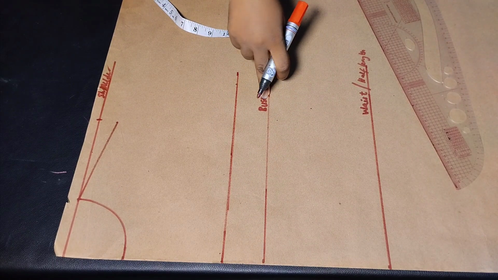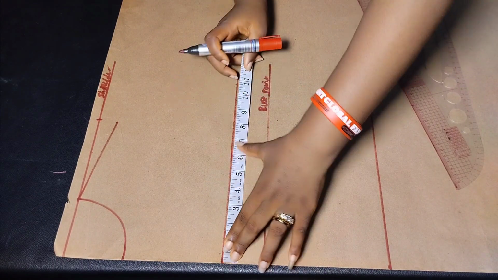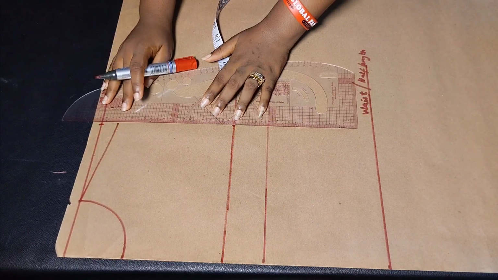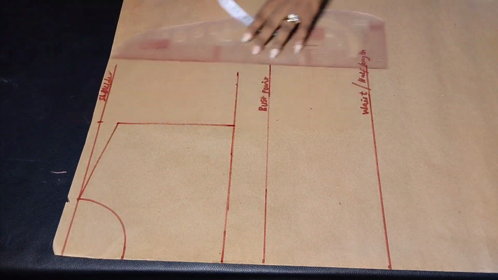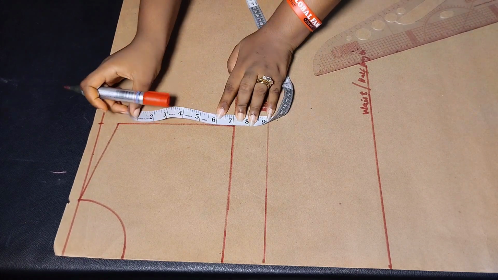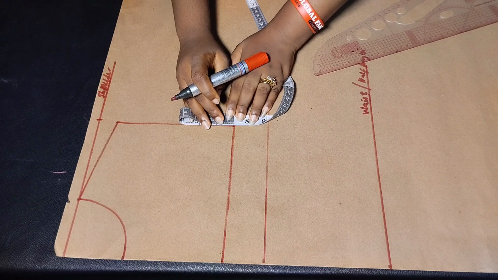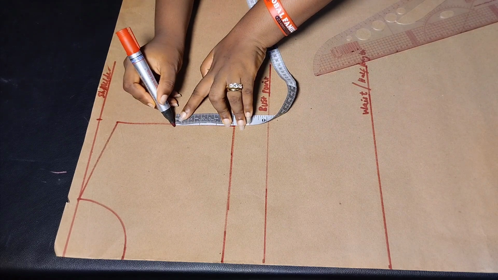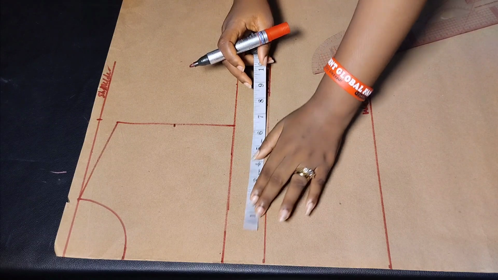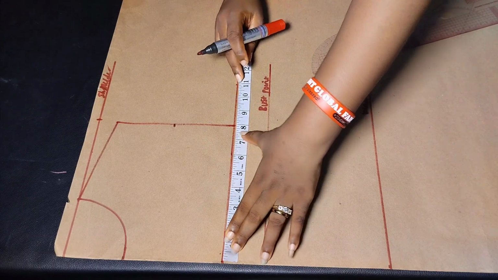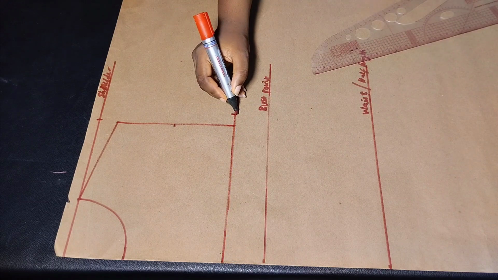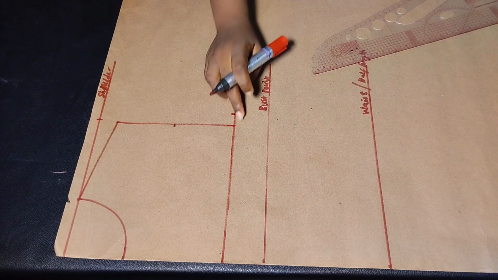Now on my chest line, I'll be marking out that same 8 inches that I marked out for my shoulder. This is to help me get a straight line, and I'll rule it out like this. So the next thing I'm going to do is measure out what I have on this line, and divide it into 2 to get the midpoint, and I'll make a mark right there. Next, I'm going to be inputting my bust measurement divided by 4. My bust is 35 inches, divided by 4 is 8.75 inches, and this will help me create my armhole curve.